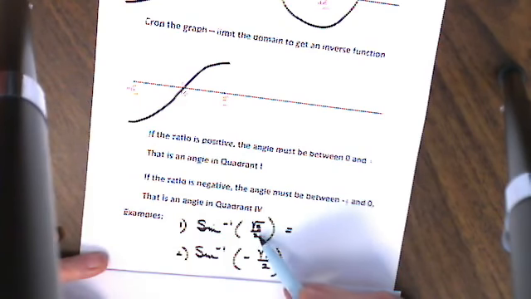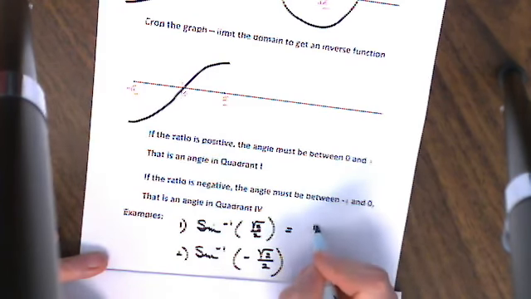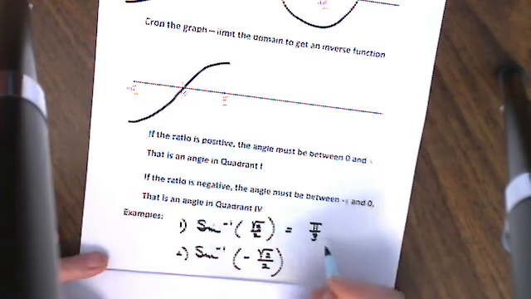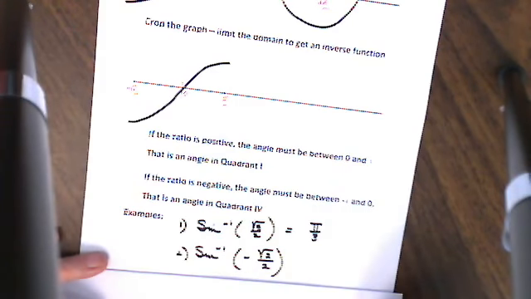And as I think about that, I say that's a 60 degree angle. Oh, but wait a minute. I remember that when we're reporting the angles for our inverse trig functions, we're supposed to report our angles in radian measure. So instead of saying 60 degrees, I'm going to say pi over 3. That's the equivalent of a 60 degree angle.